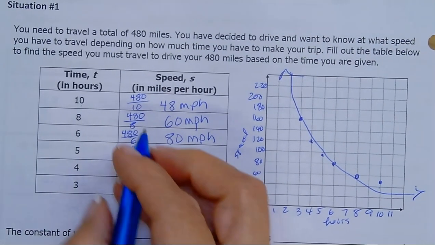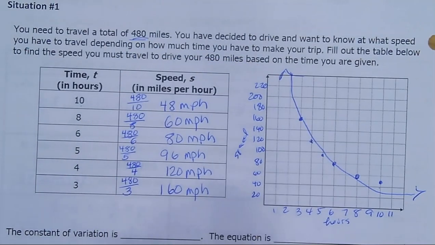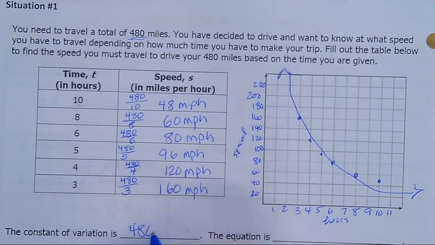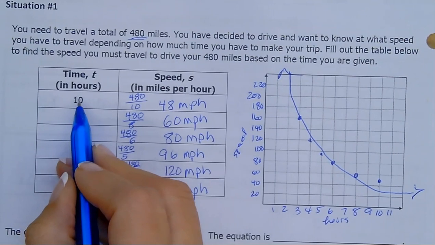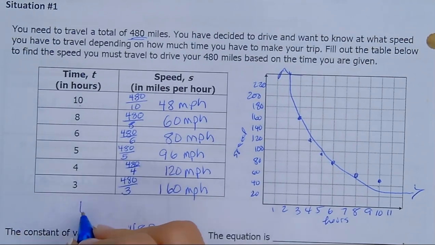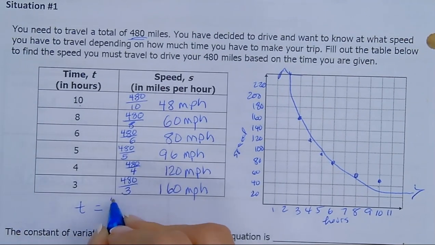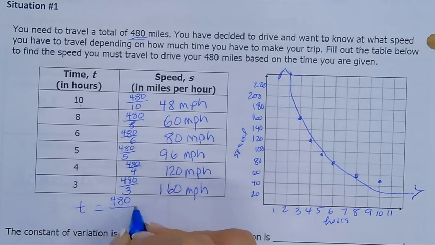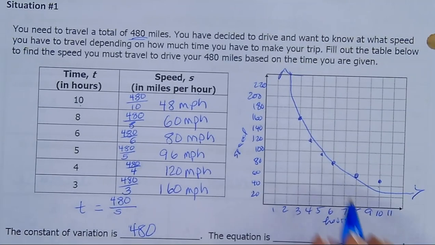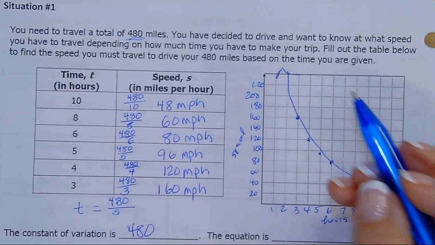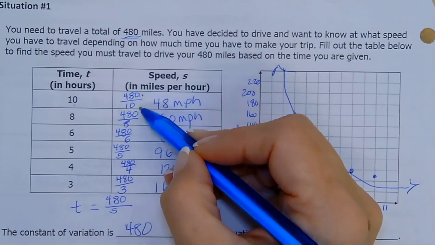That variation is going to be using the constant of variation, 480 miles, is what we were thinking about. So every single time I was figuring out time in hours, I said I'm going to take 480 miles divided by my speed, right? That is literally what I did when I filled this out. So 480 divided by speed.